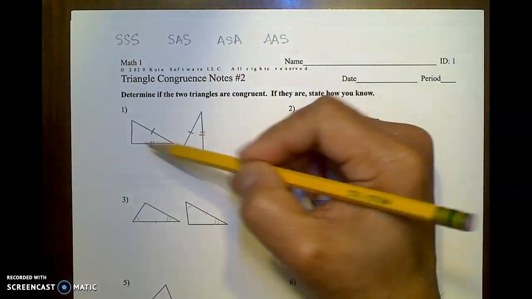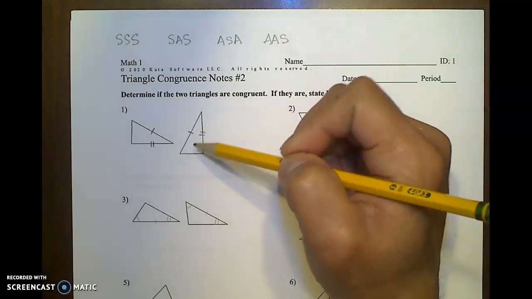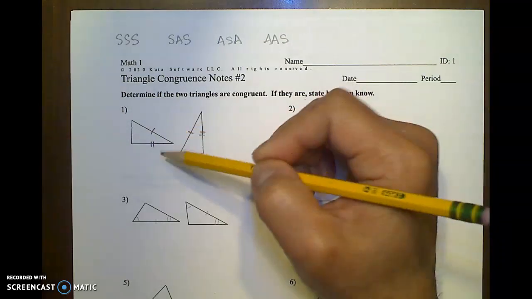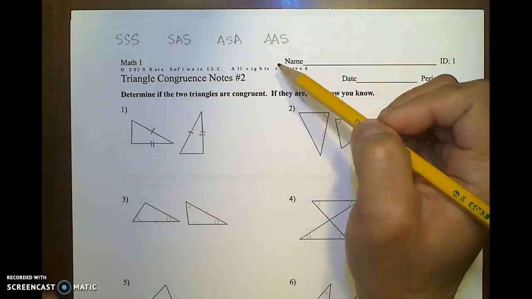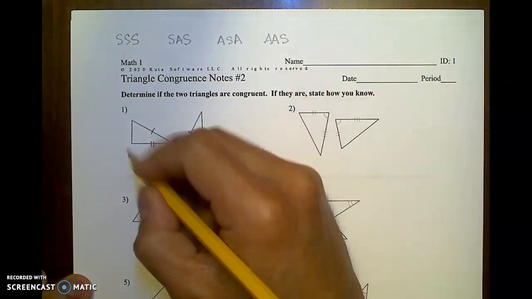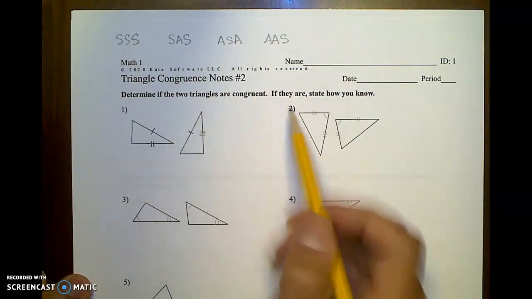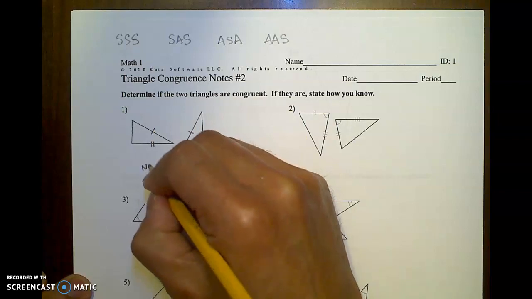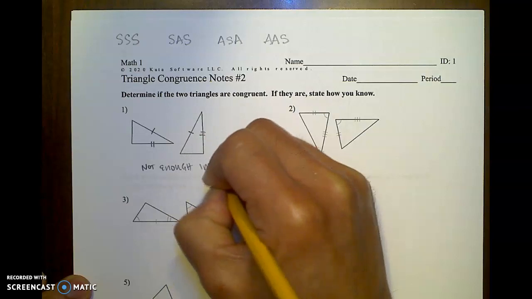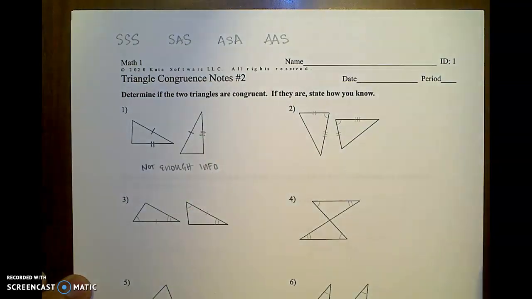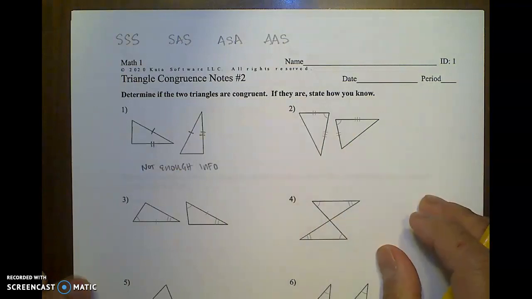There's nothing else that is tick marked, nothing else that we can assume to be true. And because this is all we have, just two sets of sides, we do not have enough to prove these two triangles congruent. Right, so it says determine if the two triangles are congruent, and we'll say not enough information, because we only have two sets of sides for each.